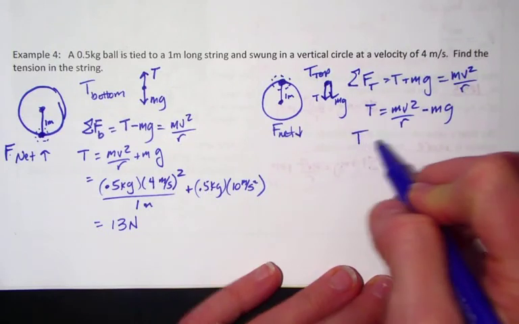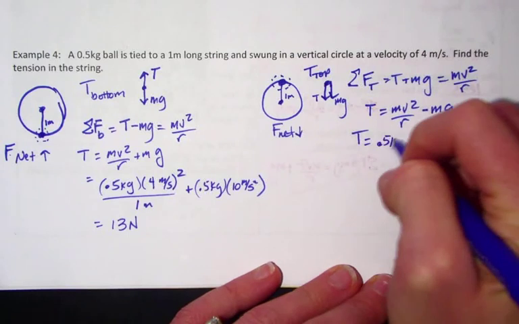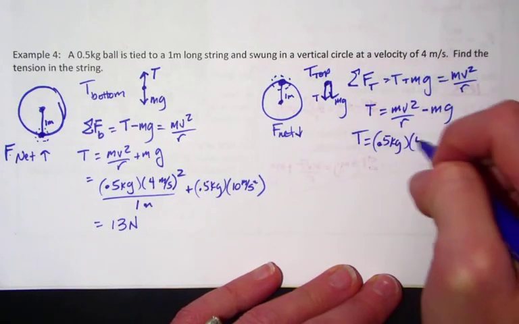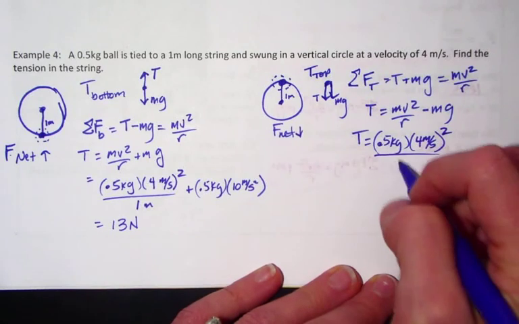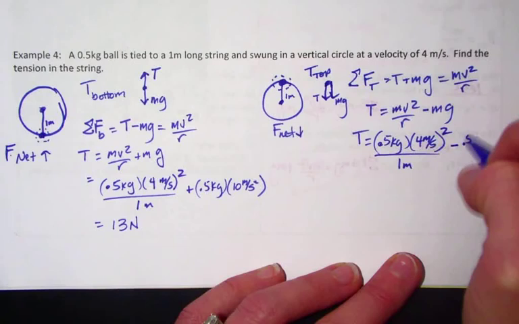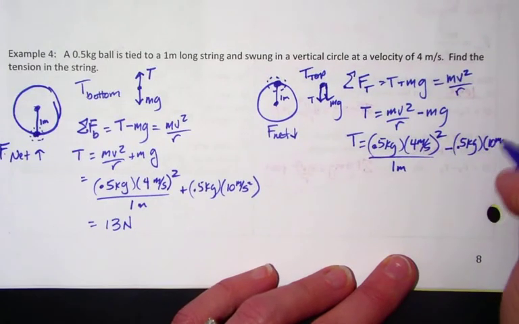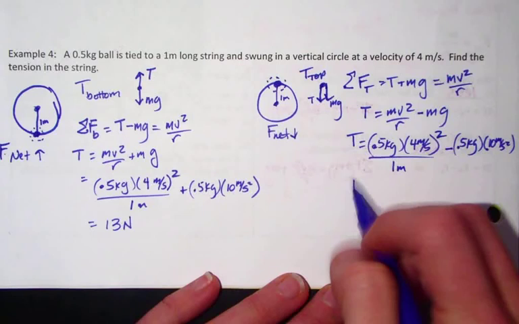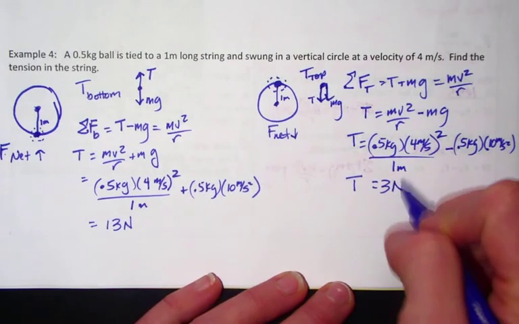So we have T equals, we plug in everything, so again, 0.5 kilograms times 4 meters per second. We're going to square the velocity, and that's over 1 meter. And then minus 0.5 kilograms times the acceleration due to gravity. So when we plug this in, we end up getting 3 newtons.